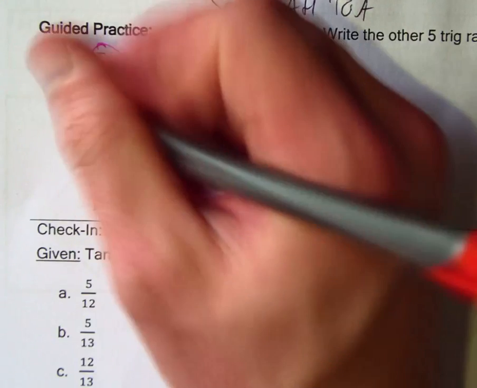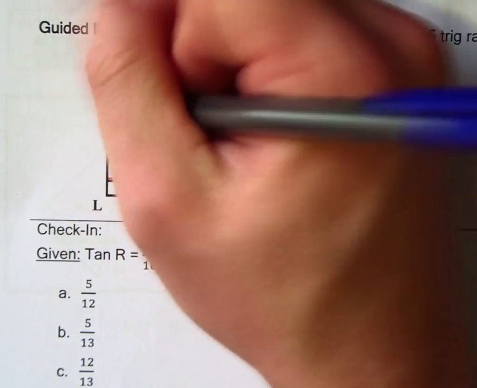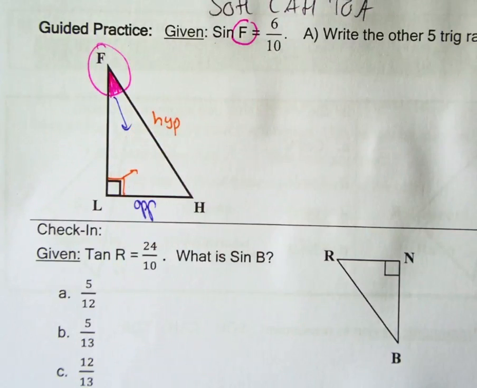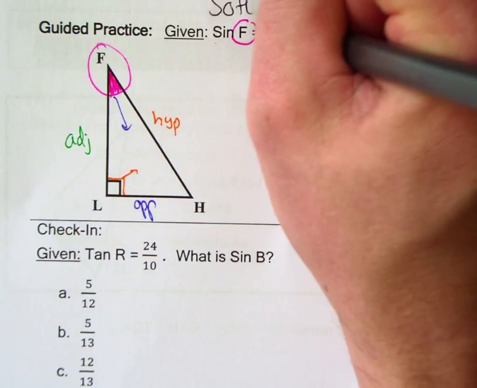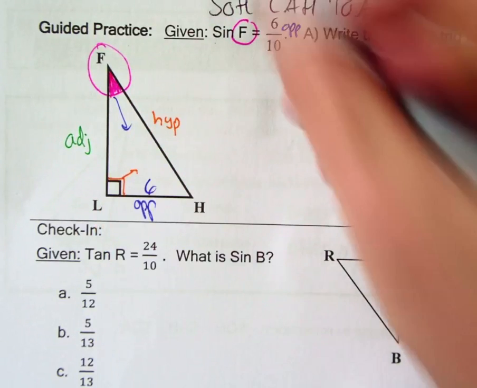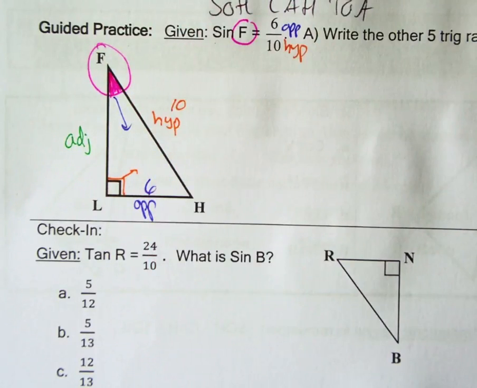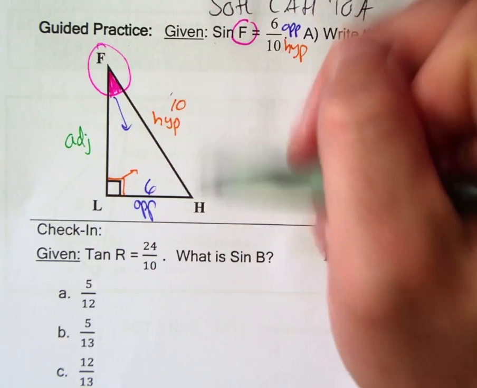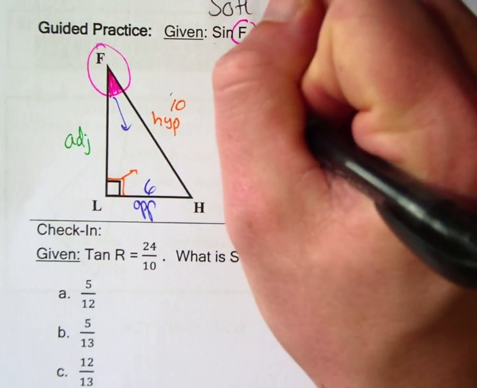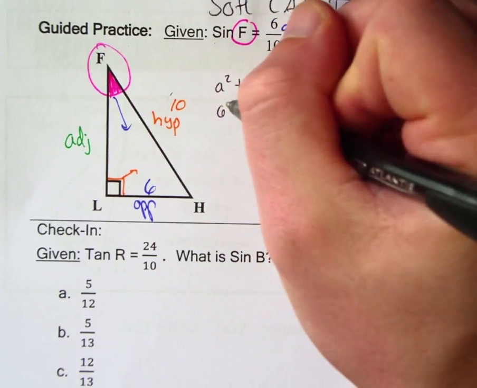Before I get going though, I want to label everything. You do this enough, it becomes second nature. So my opposite from angle F is going to be 6, and my hypotenuse is going to be 10. If you see it's a 3, 4, 5, that's great. If you don't, use your Pythagorean theorem. Do not just put 6 and 10 here.